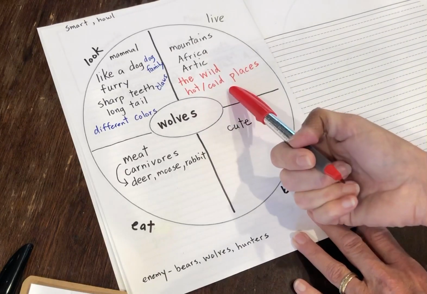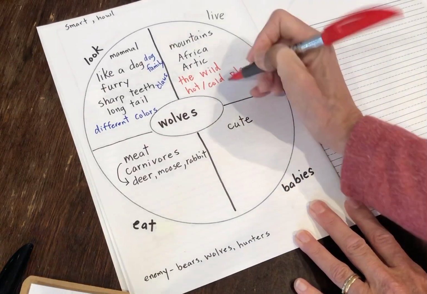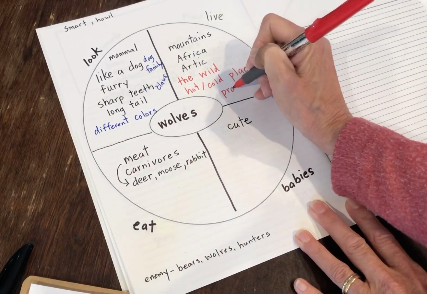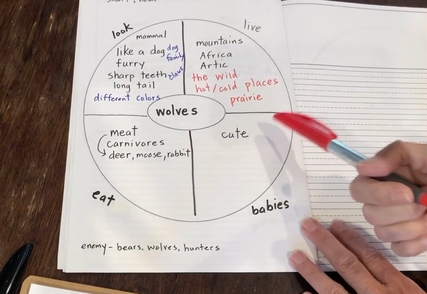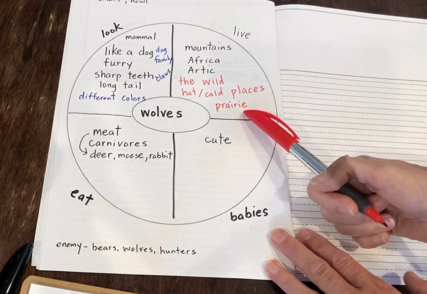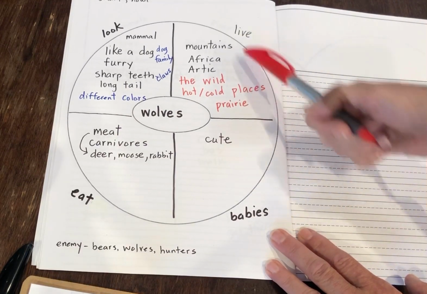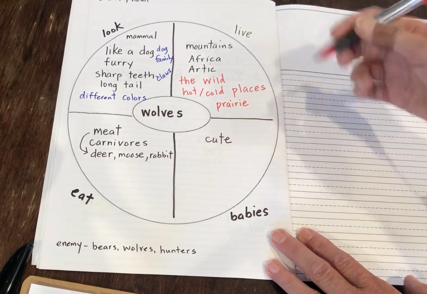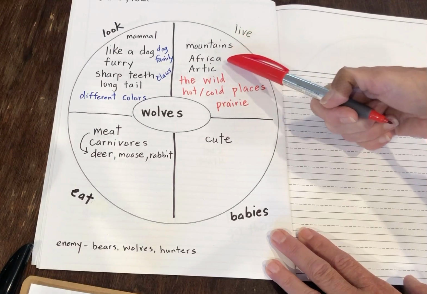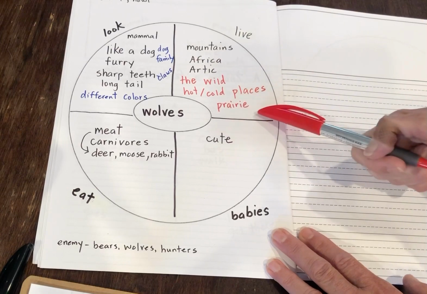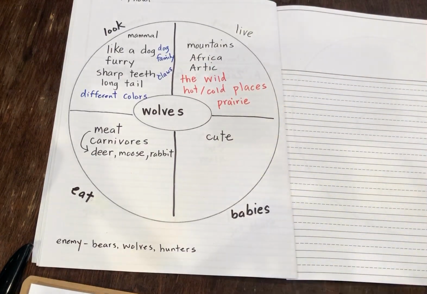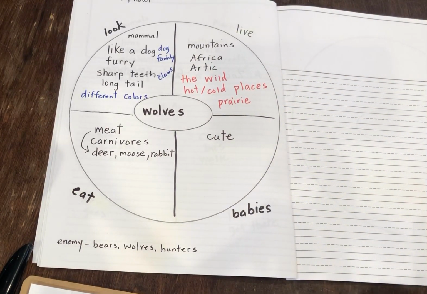Okay, and then one more thing I learned is that they also live in a prairie. It's like a grassy, kind of a flat area, but it's got a lot of grass that they can hide in and find their prey, find their food. All right, so they live in the mountains, in Africa where it's hot, in the Arctic, cold, and they also live in the prairie. Now we're going to do what they eat.